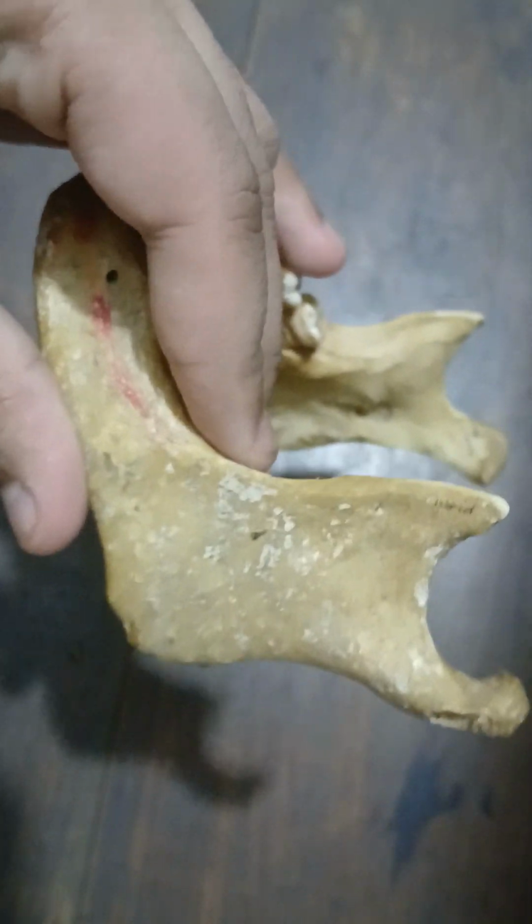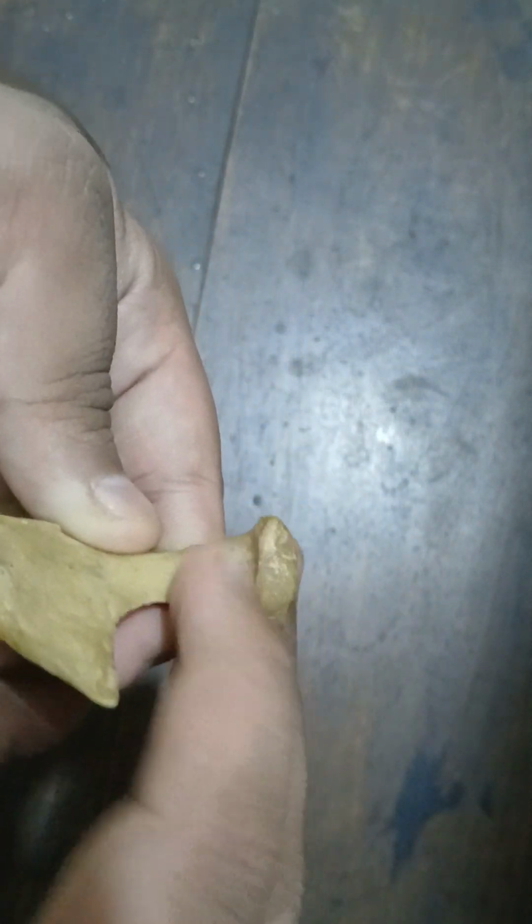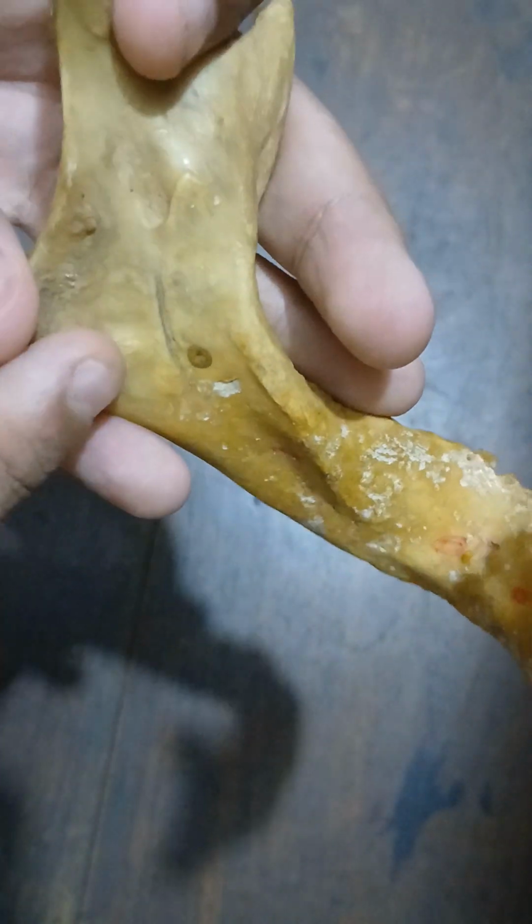Let me tell the attachments: the anterior border, tip of the coronoid process, and the medial surface provide the insertion of the temporalis muscle. The lateral surface provides the insertion of the masseter muscle. See, there is a depression right here. This is known as the pterygoid fovea, and it provides the attachment of lateral pterygoid muscle. This portion of the medial surface of the rami under the mylohyoid groove provides the attachment of the medial pterygoid muscle.